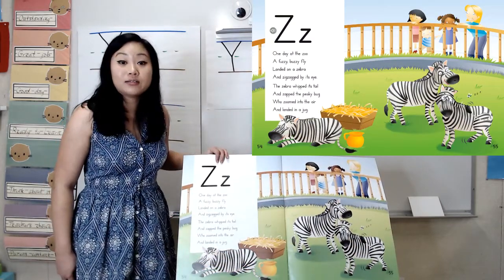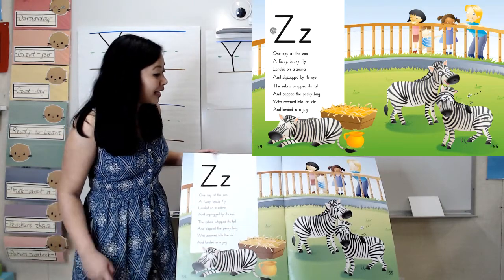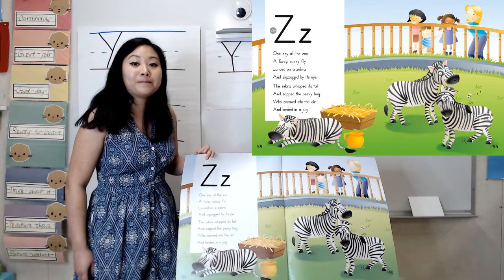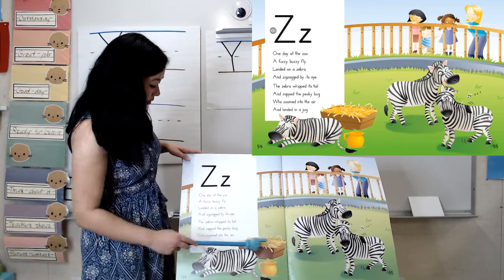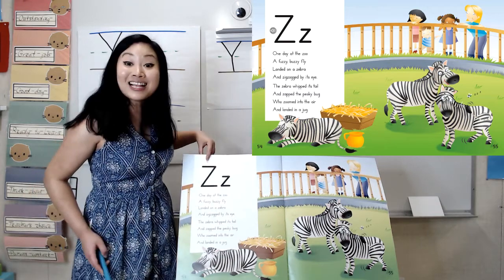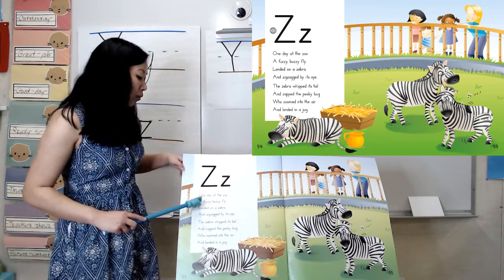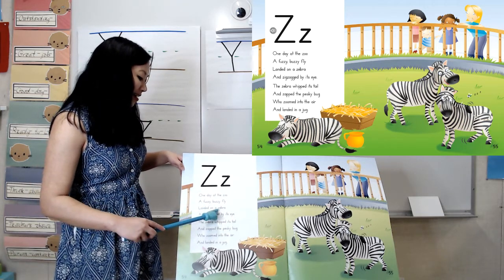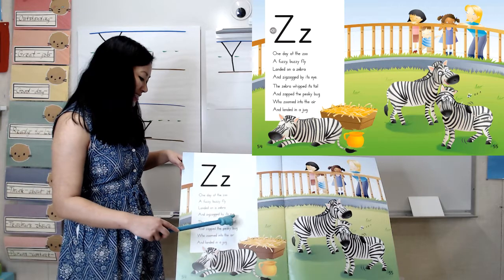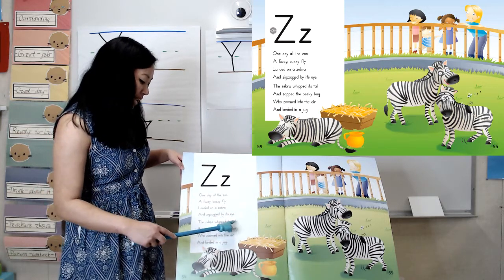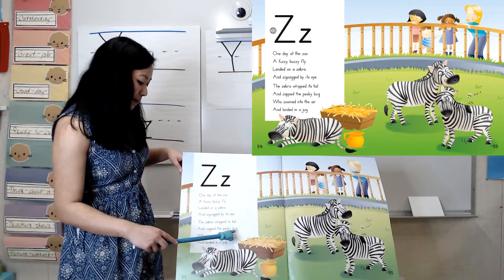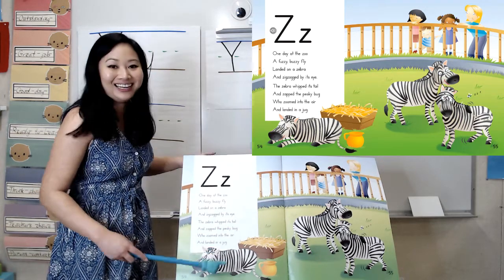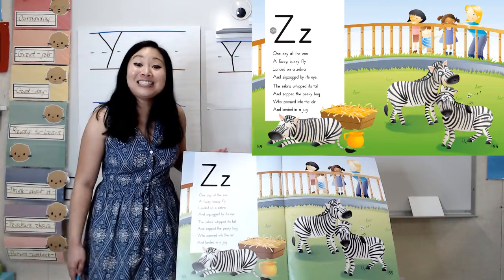What do you notice? You might say, I see some kids and a grown-up. And it looks like they're looking at some zebras. Let's read about them. One day at the zoo, a fuzzy, buzzy fly landed on a zebra and zigzagged by its eye. The zebra whipped its tail and zapped the pesky bug, who zoomed into the air and landed in a jug. Oh my, that was such a fun poem.